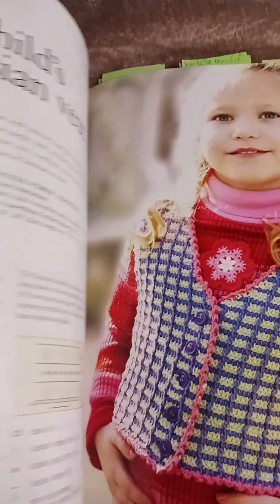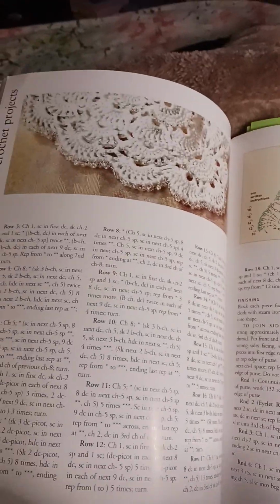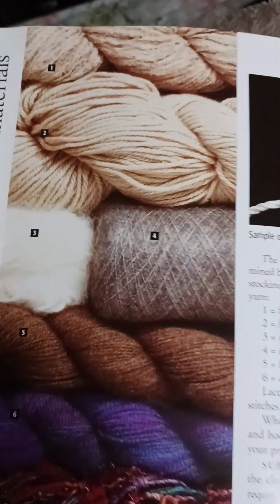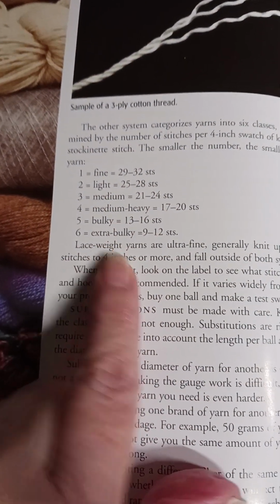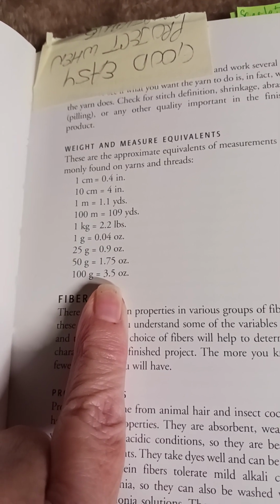So if you are interested, in case you want this book, just to show you some of the things. It actually gives you directions to make things. And this one here too, let's go up here. All right, so what I do like about this one, it does help with crochet materials, and it goes over the different weights, and then weight and measurement equivalency.